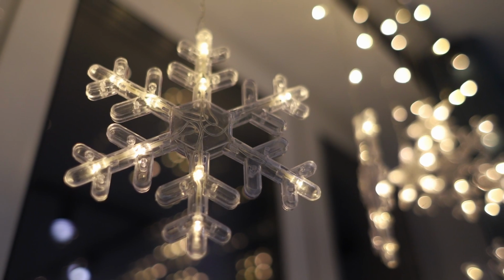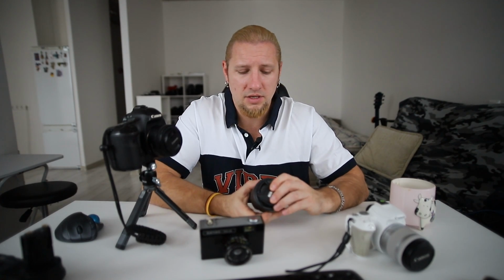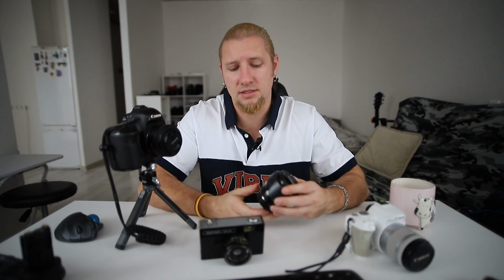And it is so quiet that you can actually use it with a shotgun mic on top of your camera. So the noise from this lens will barely be picked up by the shotgun mic. But of course, it's always better to use, like I do, a lavalier microphone or some radio wireless system, which will get rid of this problem altogether.